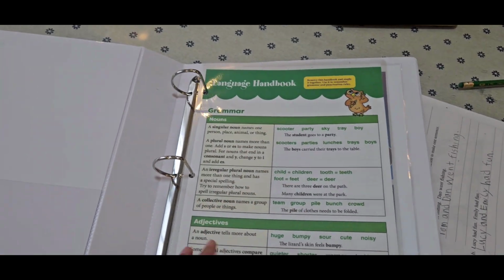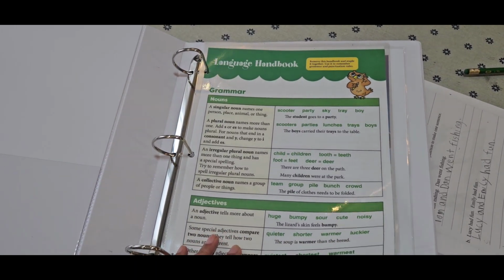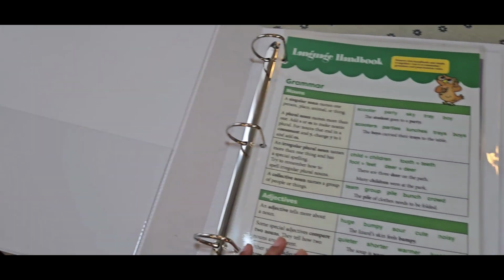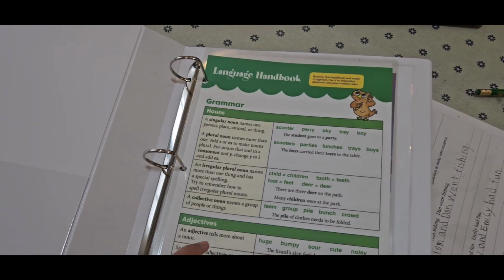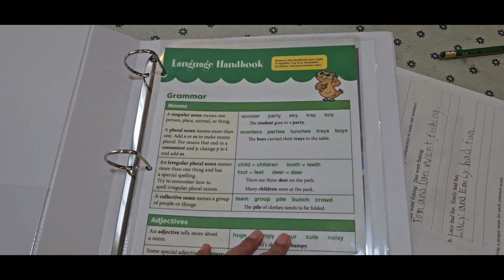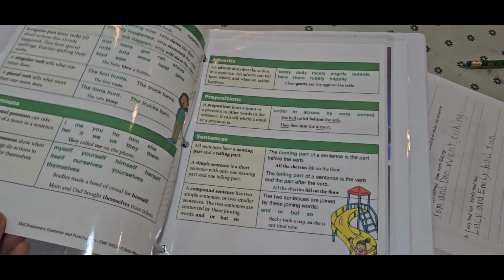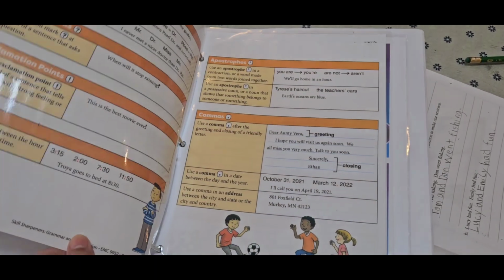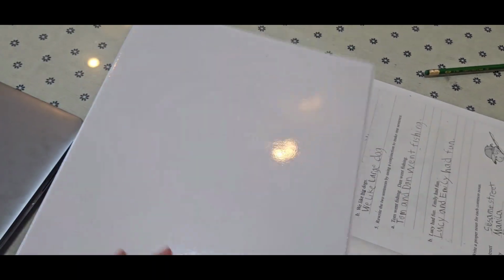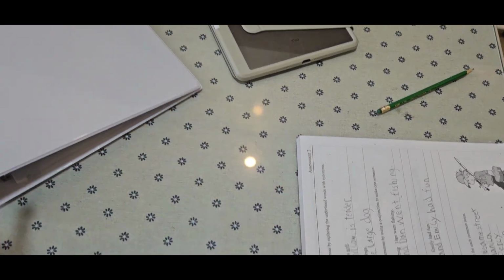I got this from Evan Moore. I didn't know that at the back of the grammar and punctuation workbook they have a language handbook that you can detach so that the kids can refer to this. So that would be helpful.